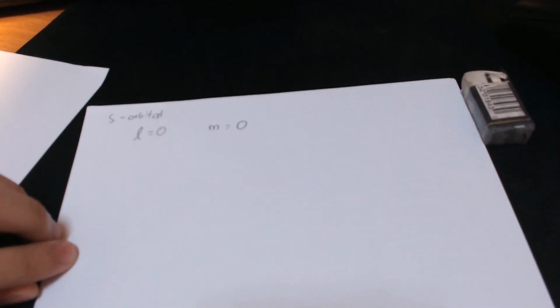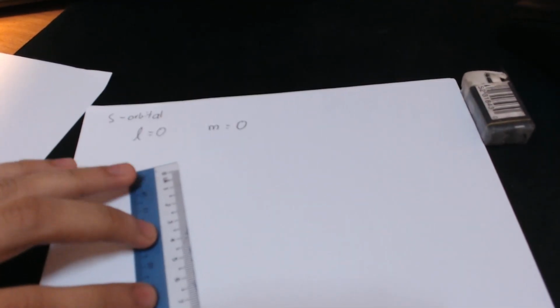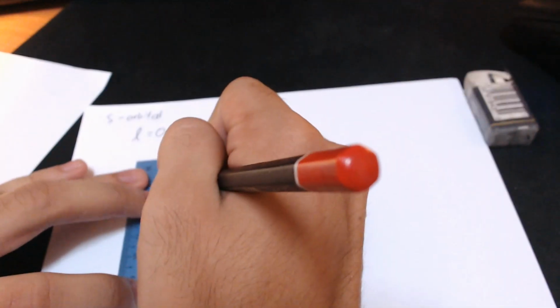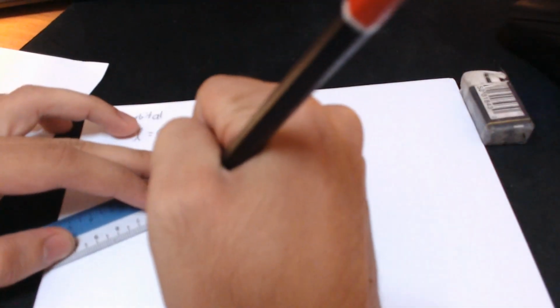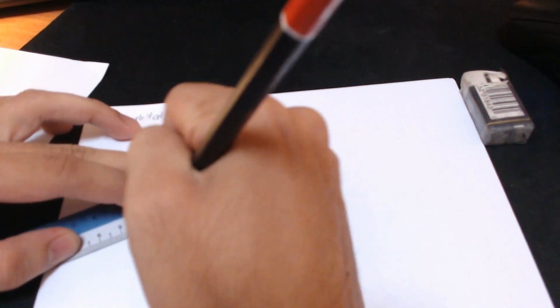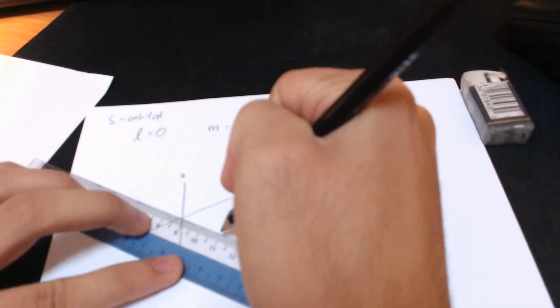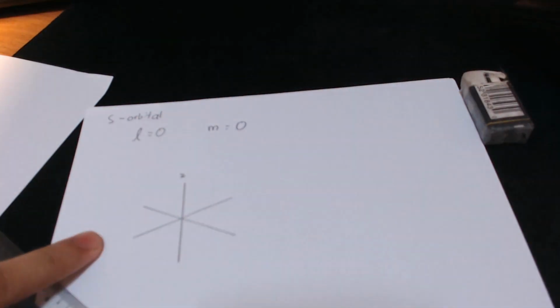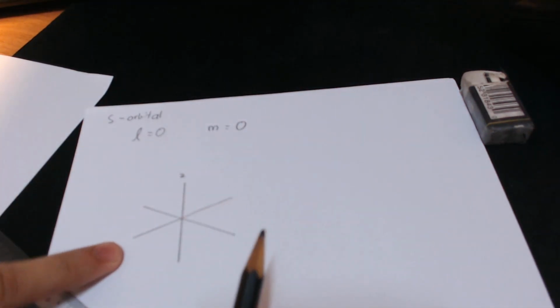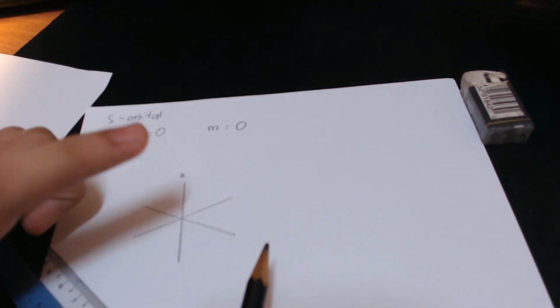Okay, so first we draw the axis. Remember the z-axis is straight, and then we have the two axes slightly angled like an X shape. I use pencil because I can erase the axis later.